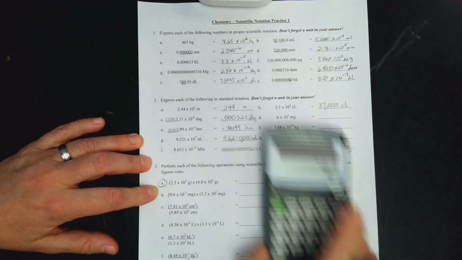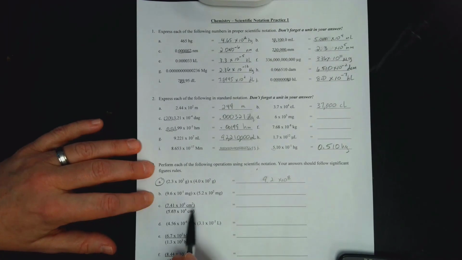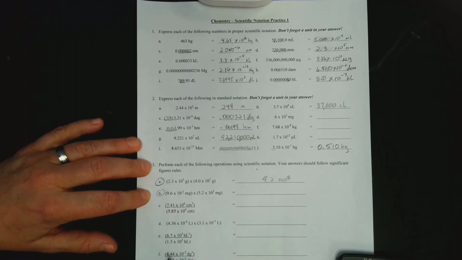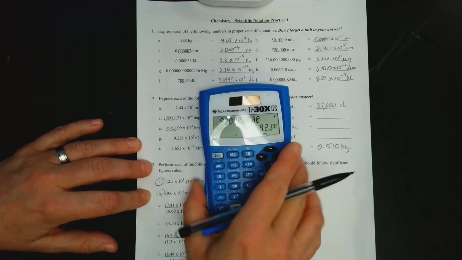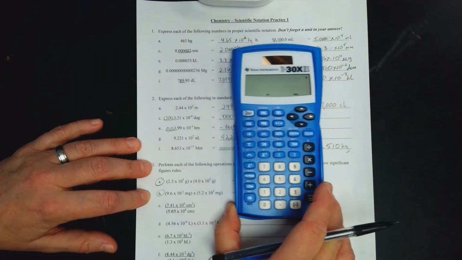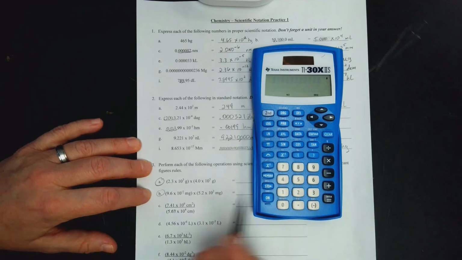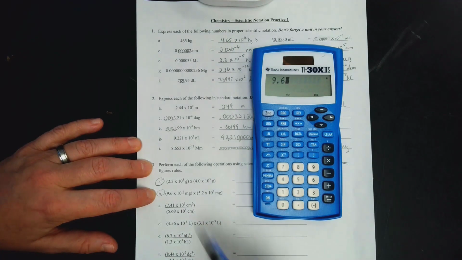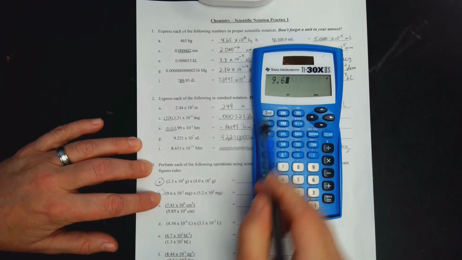Okay. Now, you'll notice on this one that you've got some problems that have negative exponents. So let's go ahead and do B real quick so that you know how to type in the negative exponent. I'm going back to my original calculator. And this time we are dealing with the numbers 9.6, and we've got to get to our EE again.